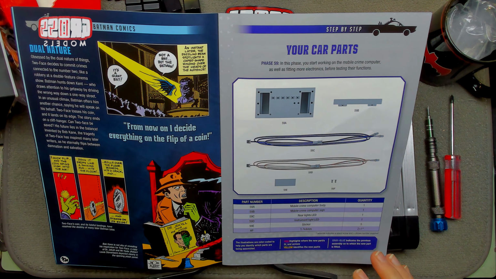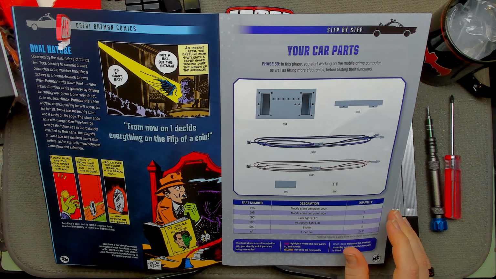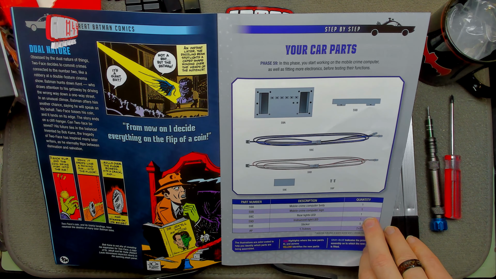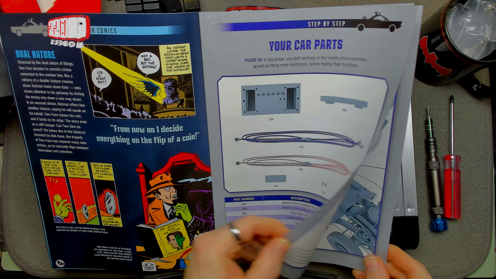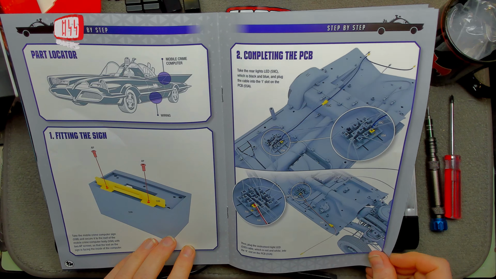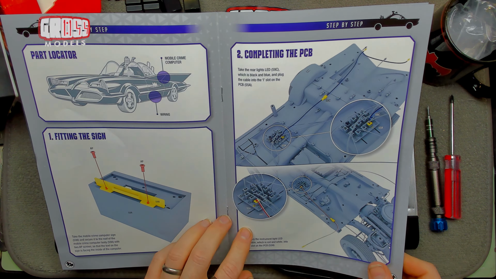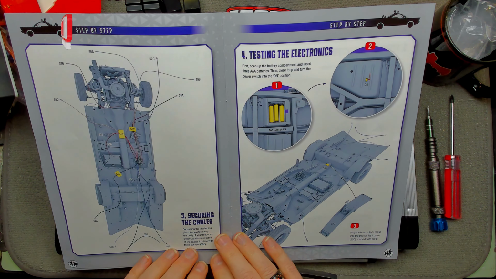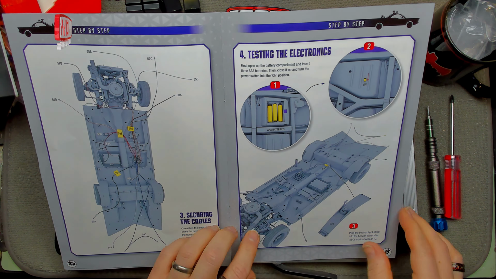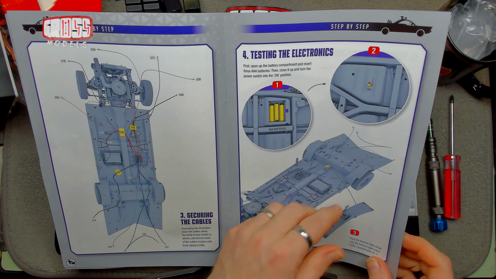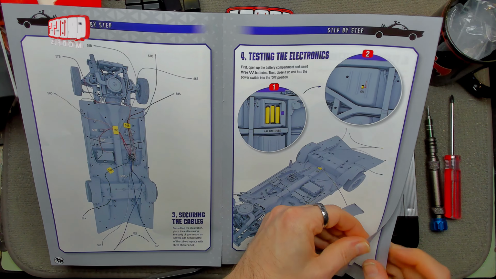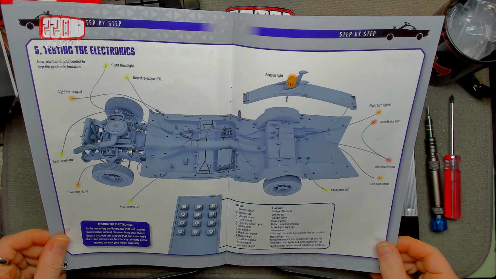The car parts we've got. This is what we're here for. We're starting the Bat computer, the mobile crime computer, as well as more electronics before testing their functions. I'm looking forward to that quite a lot. So we're building the sign to the mobile crime computer, plugging in the last couple of sockets, securing the cables. We've got some stickers to do that, putting in some batteries and plugging things in. Forward to that as well. I'll get the beacon light to plug into the extension thing that's already on there. Then we can test it.